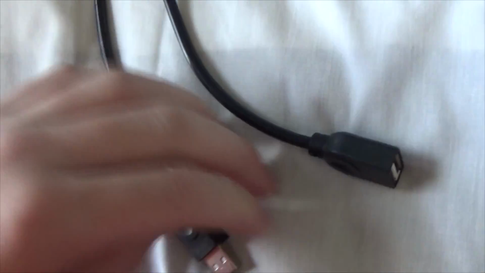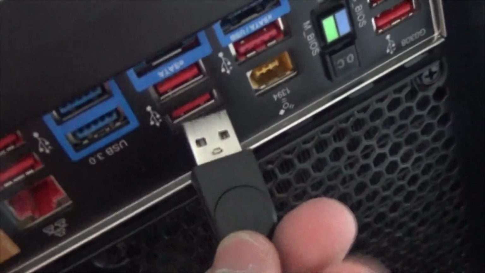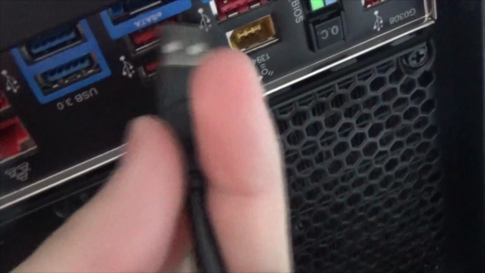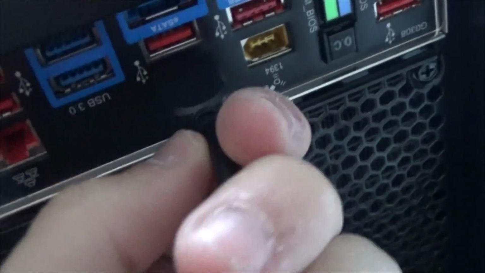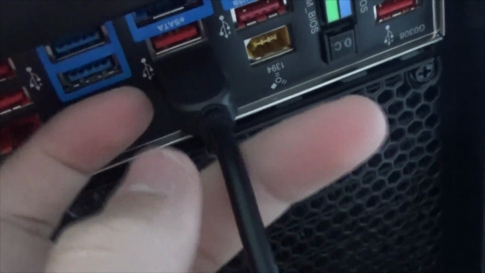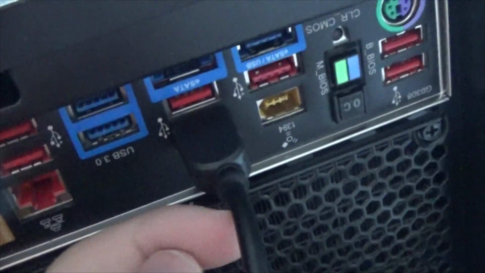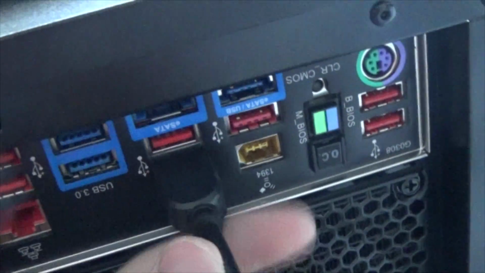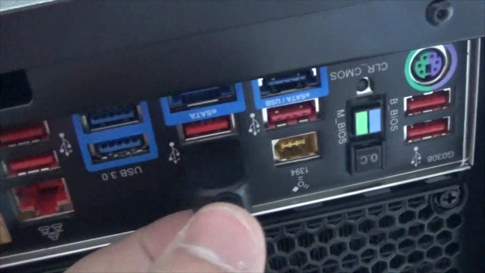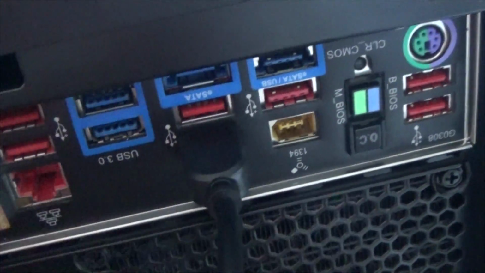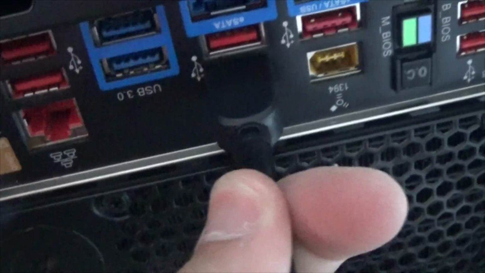It goes USB to USB, so that way you can plug in a USB cable for something else onto this, and then this can go into one of these ports. I'm plugging it into a USB 2 port right now, as you can see, because it's currently red. USB 2 ports don't really have a color associated with them. Typically they're black or white, but since this one is red, it doesn't really matter.